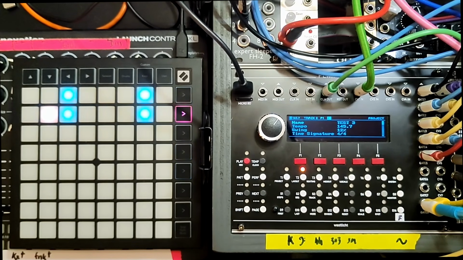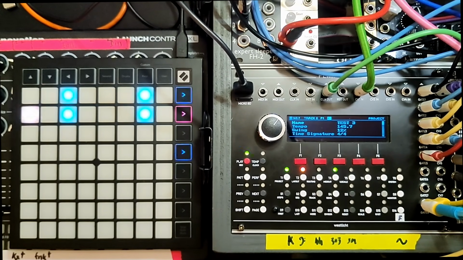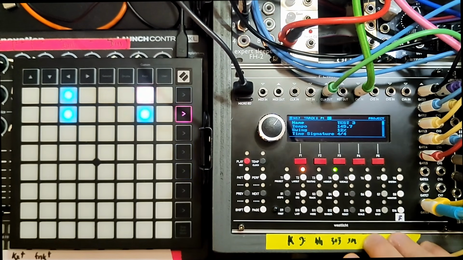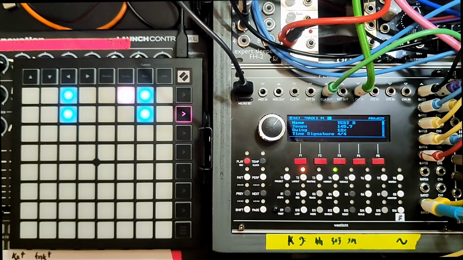Hi everyone, here is Vinx and this is my personal fork of the Westlicht Performer. That, in my opinion, is one of the greatest and most powerful Eurorack sequencers out there. I think that if you are here, you know exactly what this little but huge beast is, I guess.